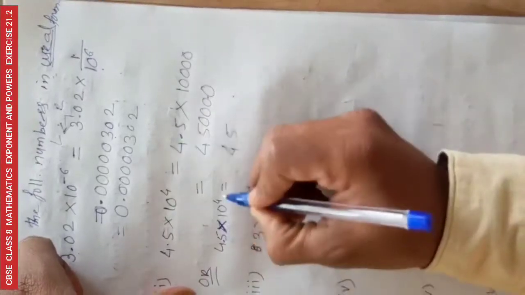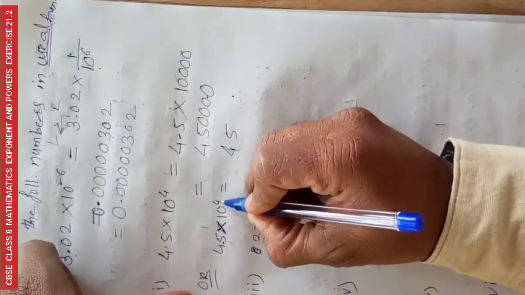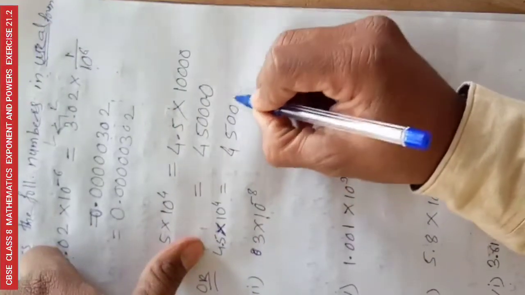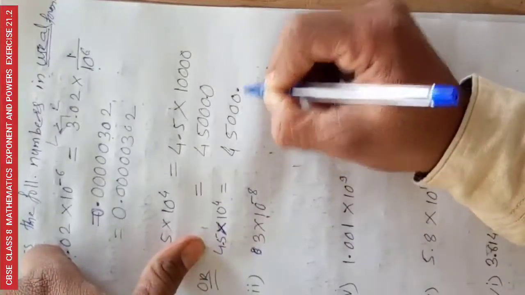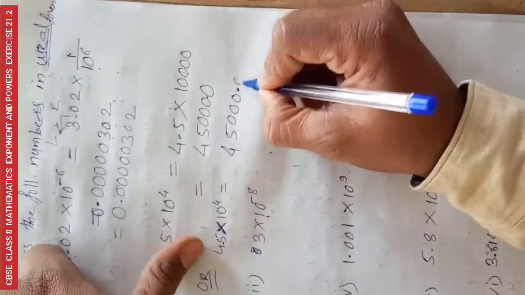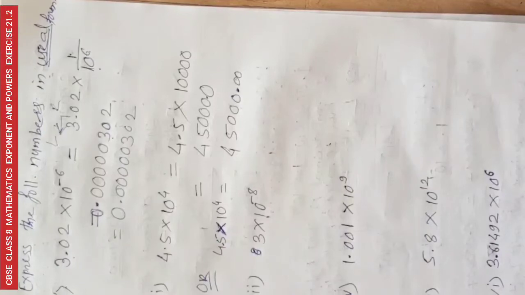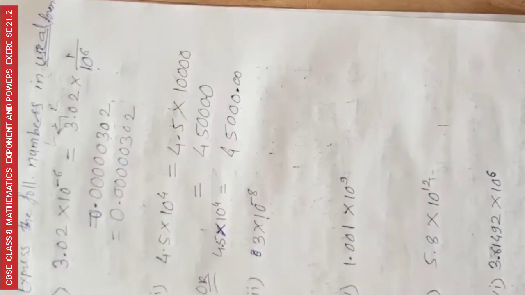So how many places is the decimal point shifted? 4 places. What is the 5? So 5, but 2, 3 and 4, and here is the decimal point. Okay, so this is the number. This number is 45,000, that is, after the 4 decimal places.